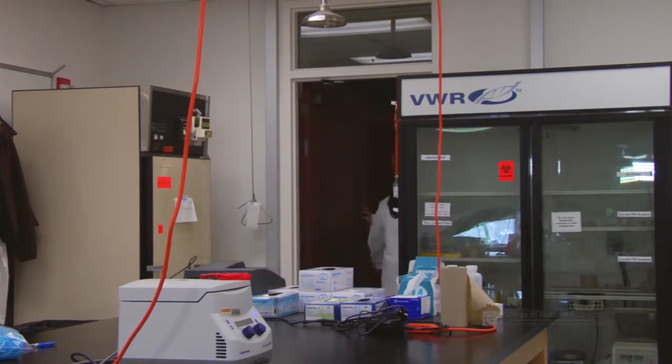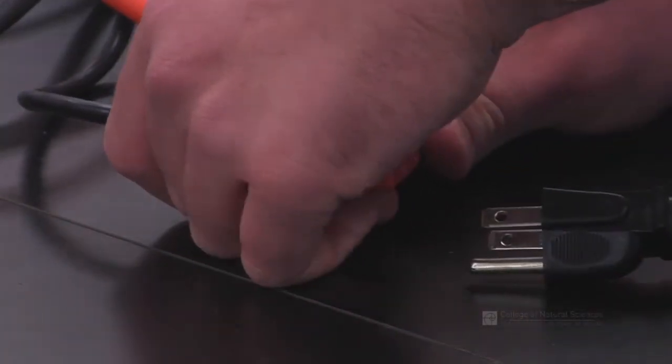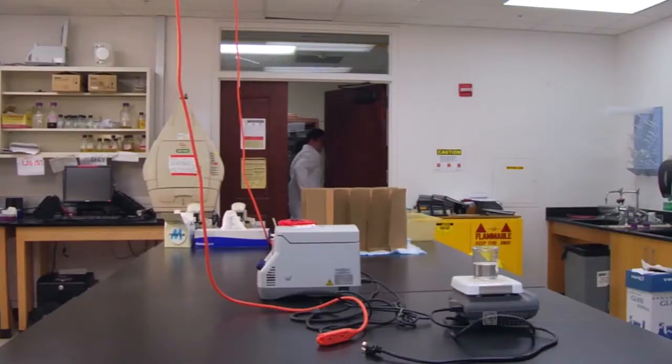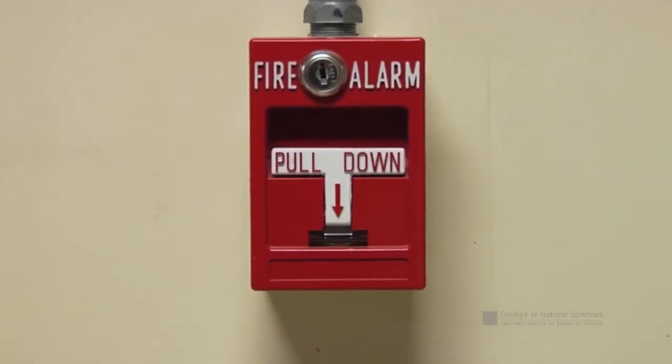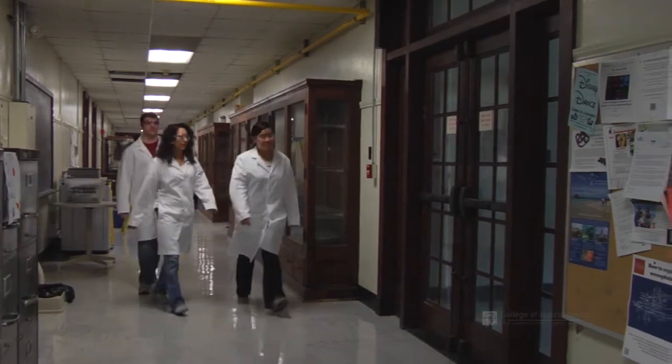Unplug all hazardous lab equipment if it is safe. Alert others in the area of the situation. Close the lab door behind you to prevent the spread of fire and smoke, and pull the fire alarm. Follow the planned evacuation route and exit the building.